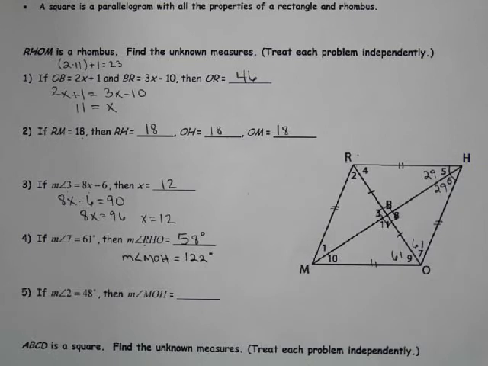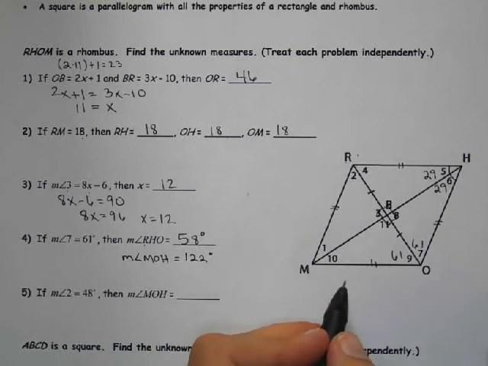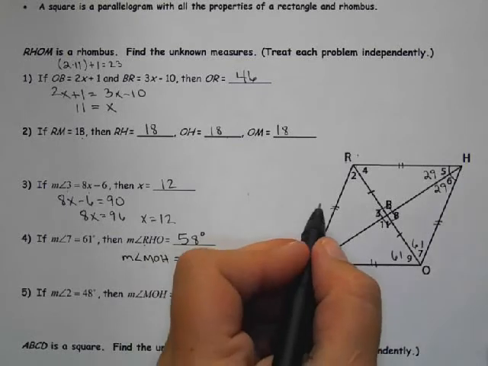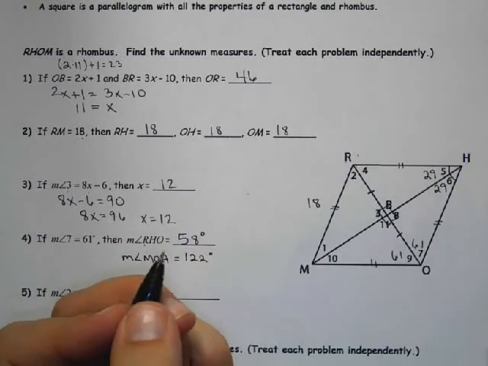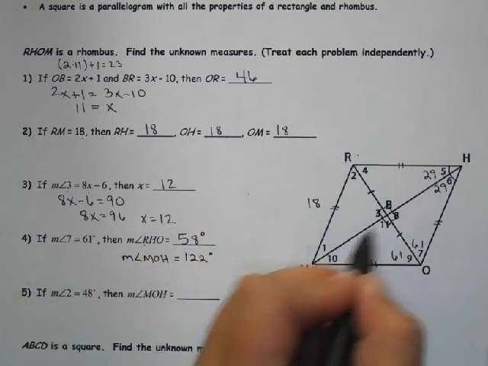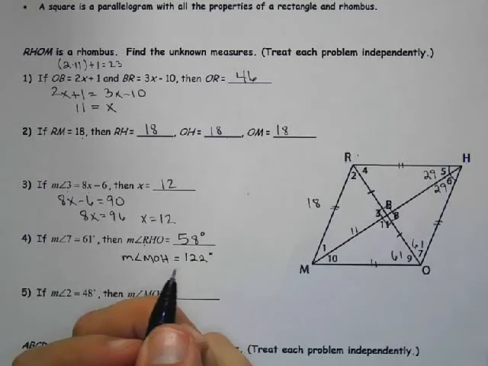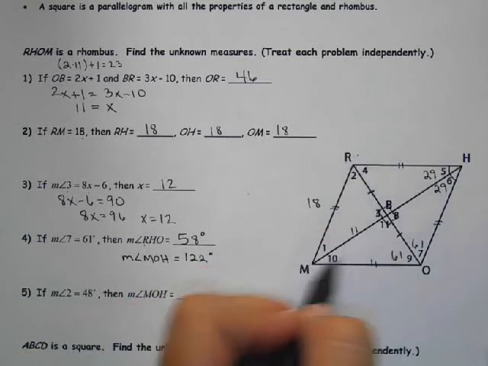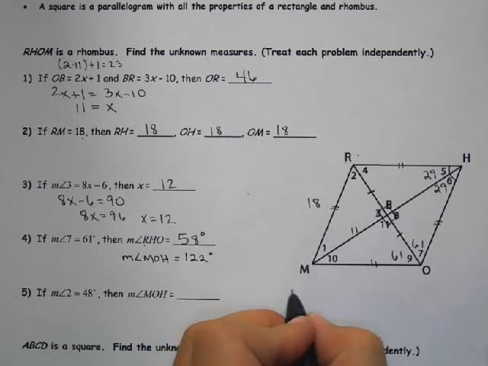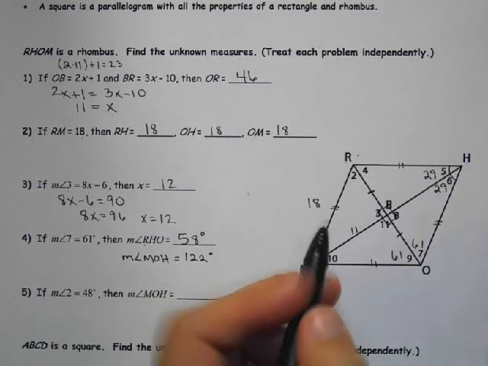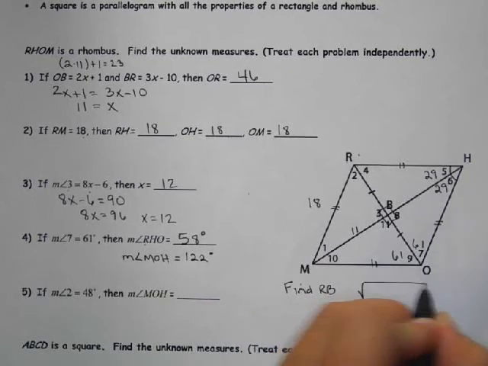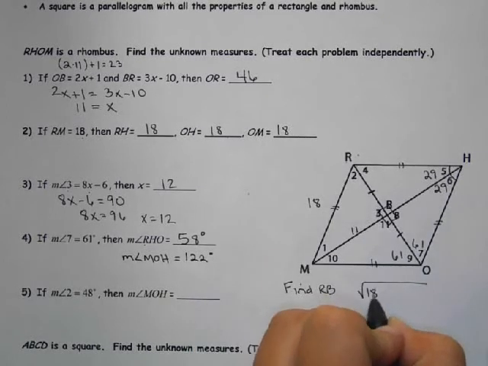So let's try a Pythagorean theorem problem as well. So let's say that we use this information and RM is 18. And let's say MB was 11. If we use Pythagorean theorem to find RB, then we would do 18 squared, because that's the hypotenuse, minus 11 squared.